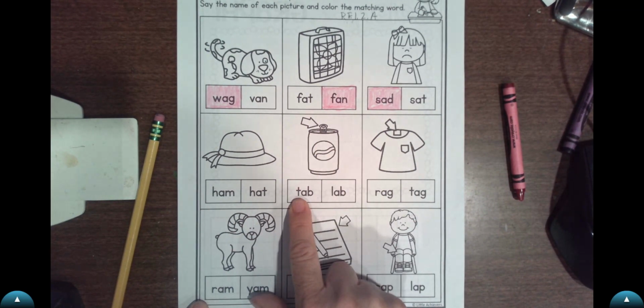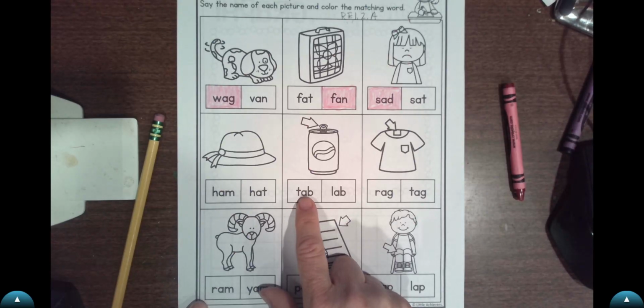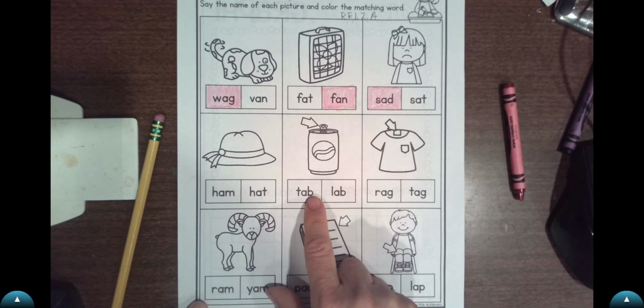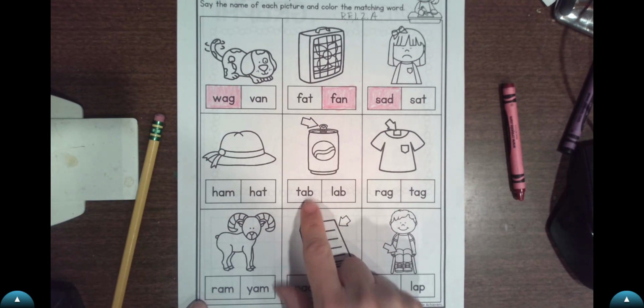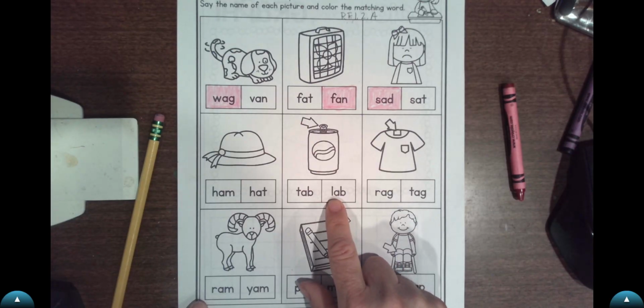Let's look at this one. Okay, we're going to start. Ready? Begin. T. A. B. What's the word? Tab. Let's read this one.